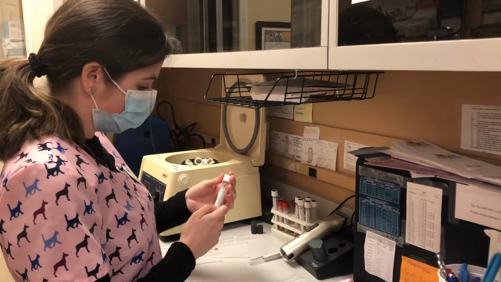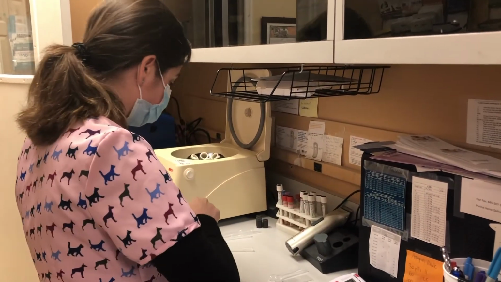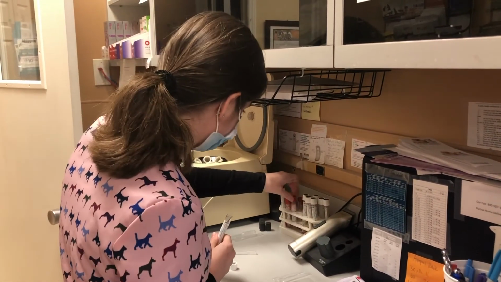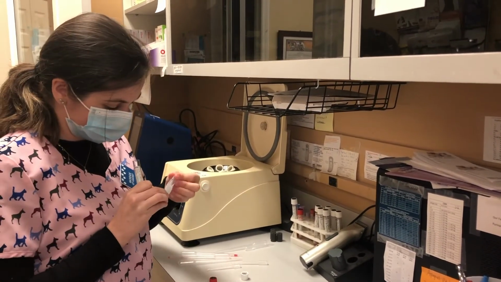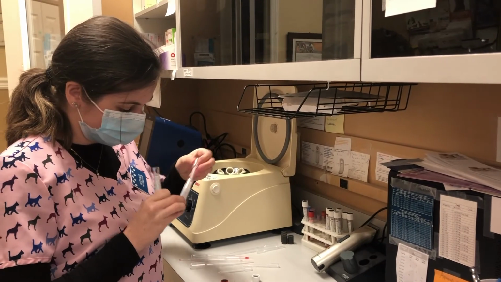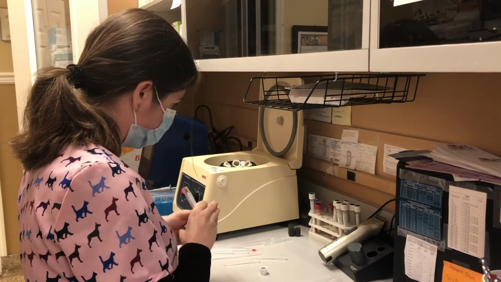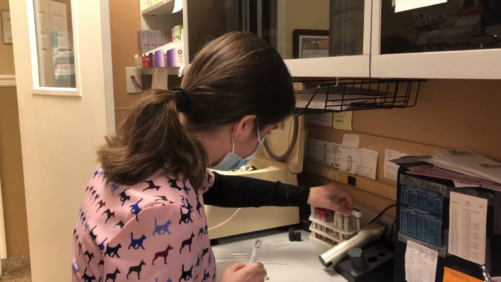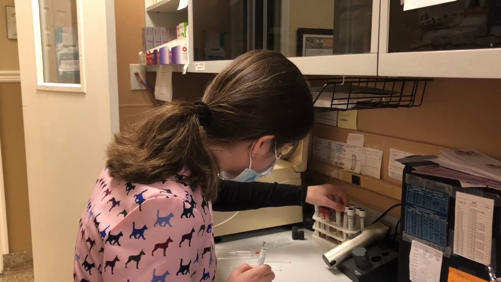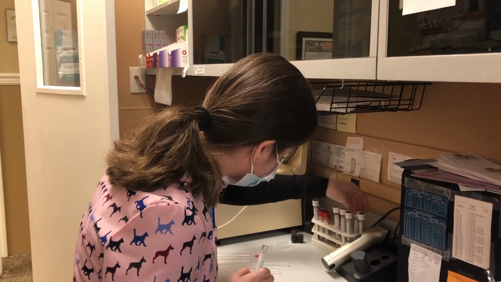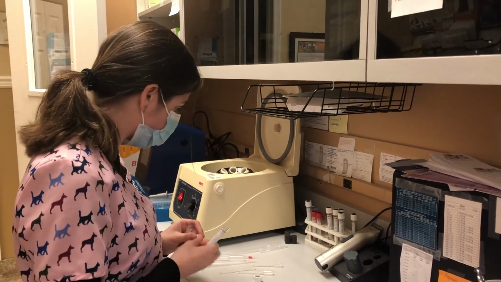So this is going to be my recipient control, and I'm going to do the same thing with my donor. Donor serum. And then my donor cell suspension.